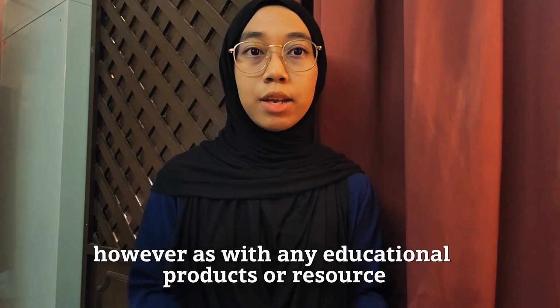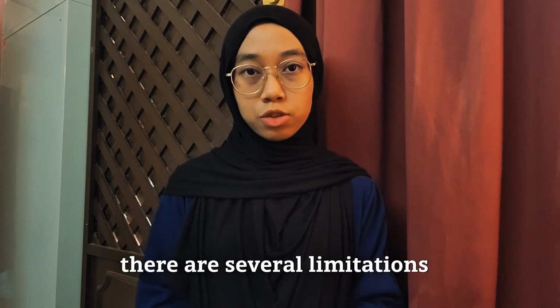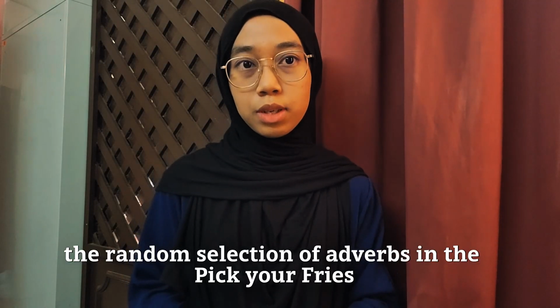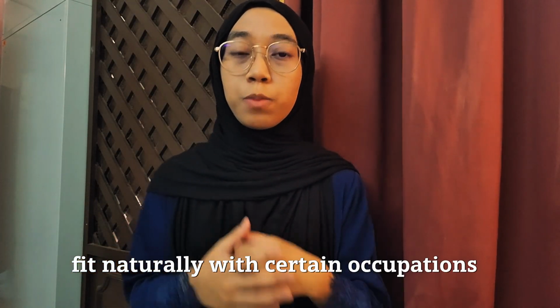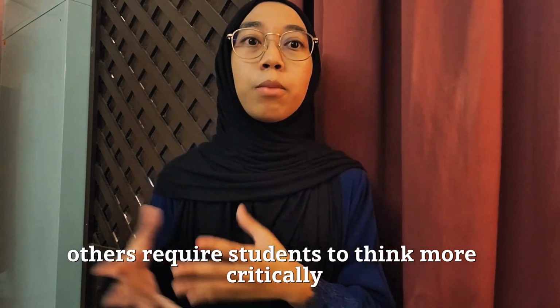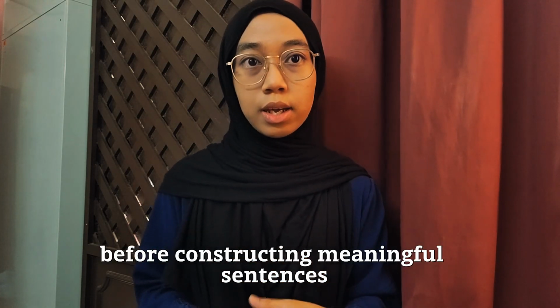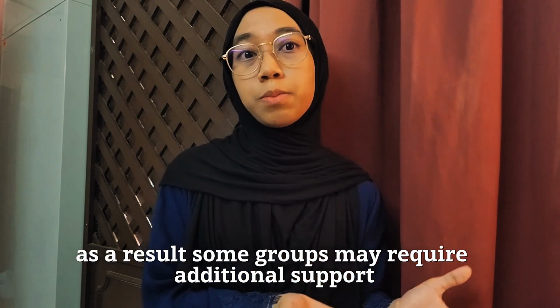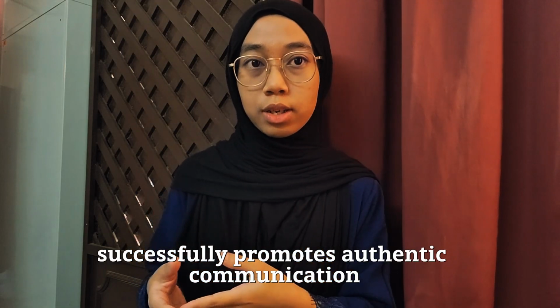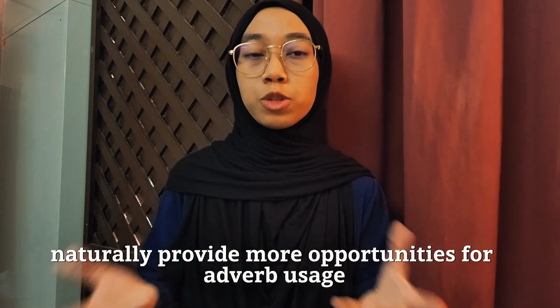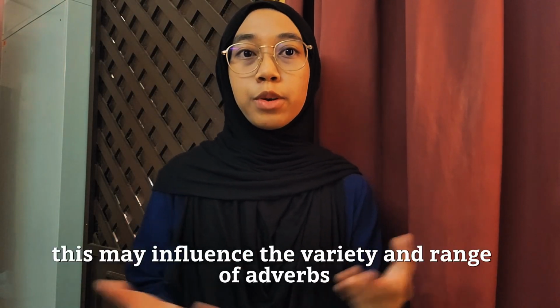However, as with any educational product or resource, there are several limitations. Firstly, the random selection of adverbs in the Pick Your Phrase board in Activity 1 may produce combinations with varying levels of difficulty. While some adverbs fit naturally with certain occupations, others require students to think more critically before constructing meaningful sentences. As a result, some groups may require additional support compared to the others. And secondly, although the Speakable Roleplay Kit during Activity 2 successfully promotes authentic communication, some situation cards naturally provide more opportunities for adverb usage than the others. This may influence the variety and range of adverbs produced by different groups.